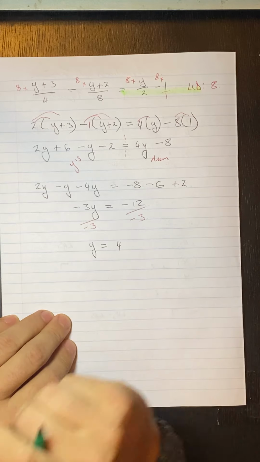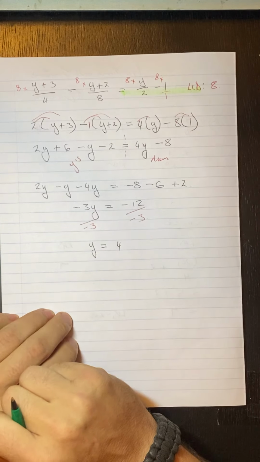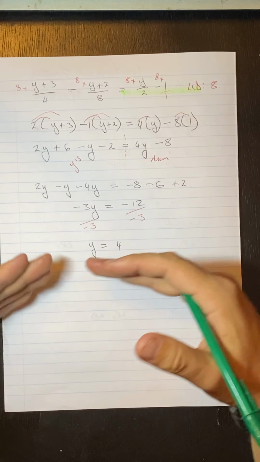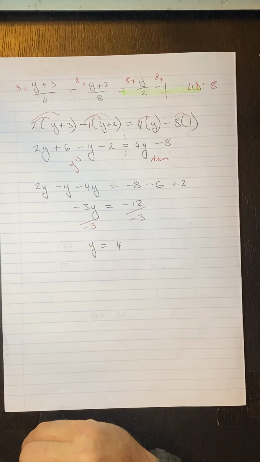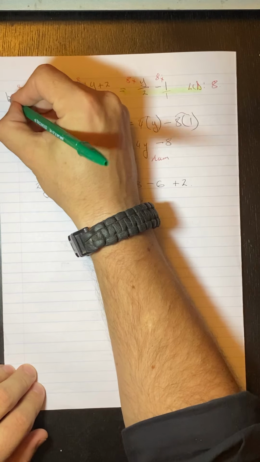Okay. We're not going to check our answer for this one, as it's quite involved with the fraction. Okay, but it would be the same process, grade 9s. Left-hand side, right-hand side, put it back into the original, make sure that left-hand side equals right-hand side. Okay, this was question B. Moving on to question C.